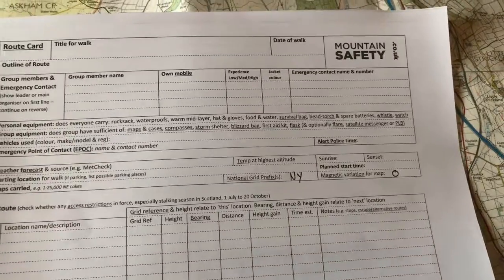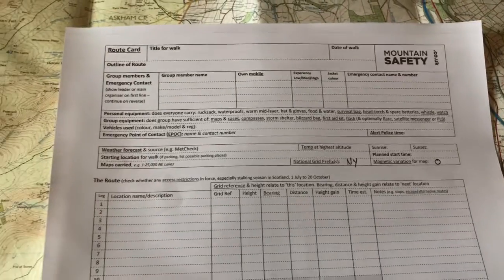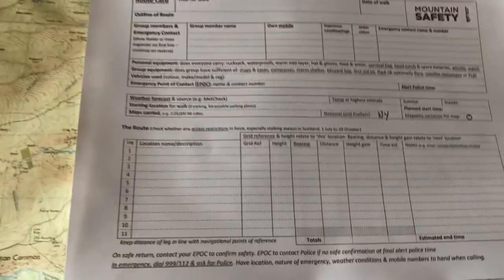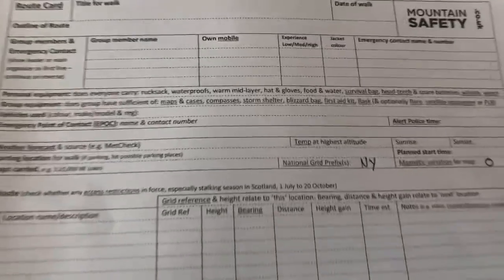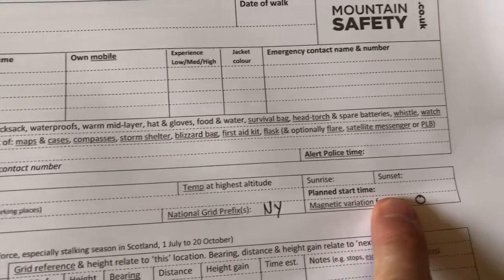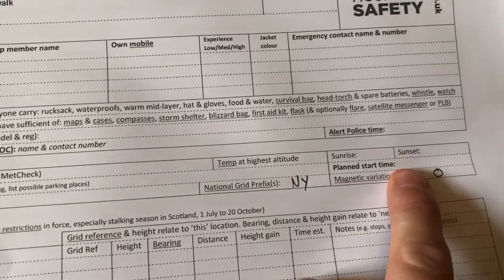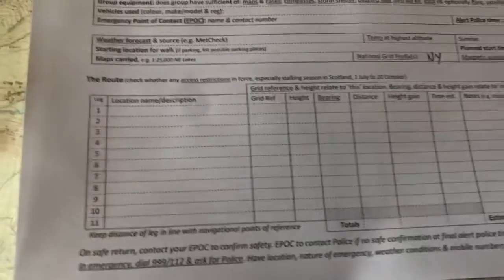And it now sits at about 0, so you don't have to actually change anything with your compass if you were taking bearings. Not that we're doing bearings today, so you can just either ignore that or just pop a 0 in there because there's no variation needed. So yeah, planned start time as well. So let's say that you were going to be walking at 9 o'clock, pop 0900 in there, or 10, etc.